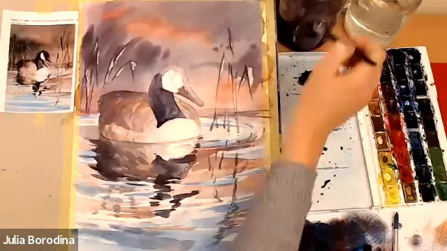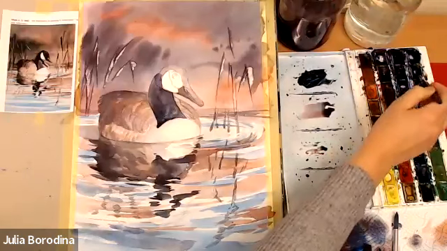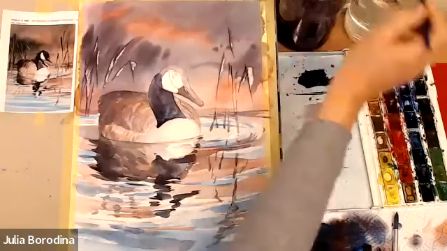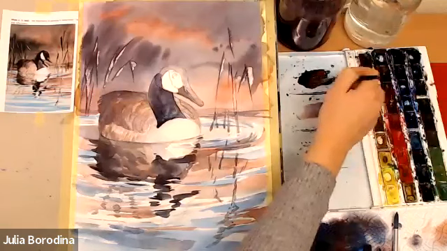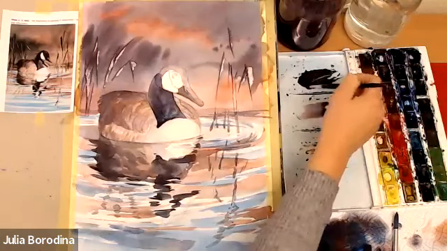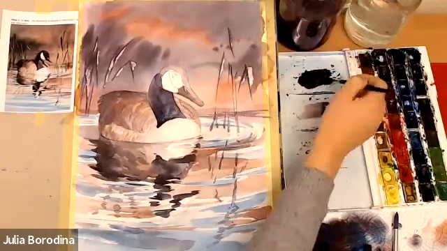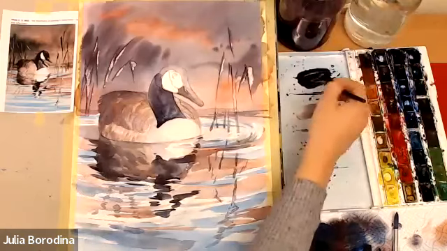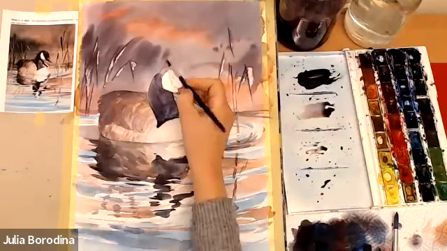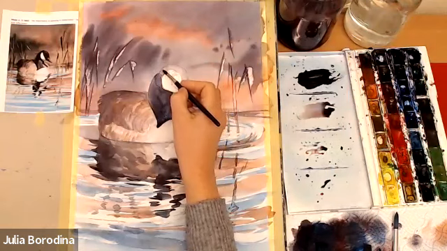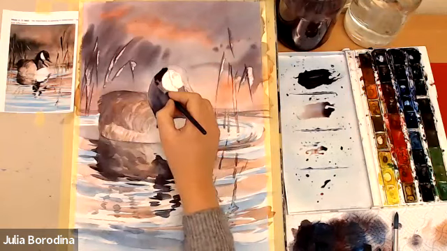If you wanted to add a tiny bit of Payne's gray, you can even do that. Or just a little bit more extra red and loads more Payne's gray. But that's much more solid pigment. And that's when I can paint the top of the head next to the white.